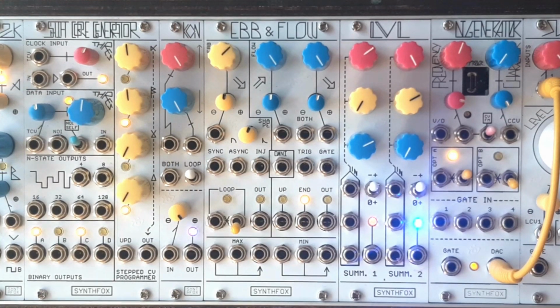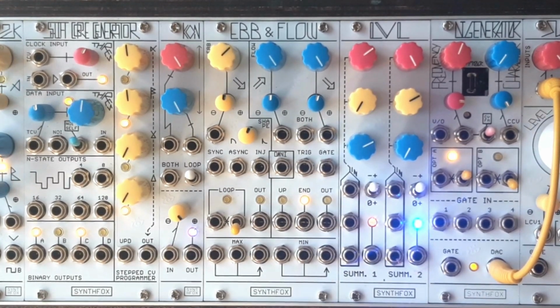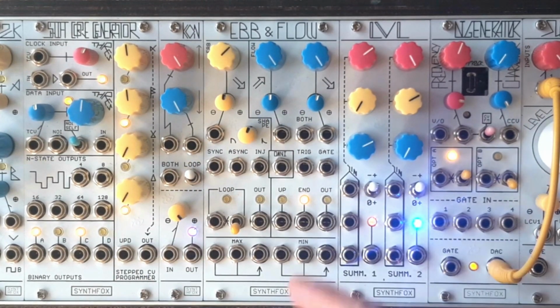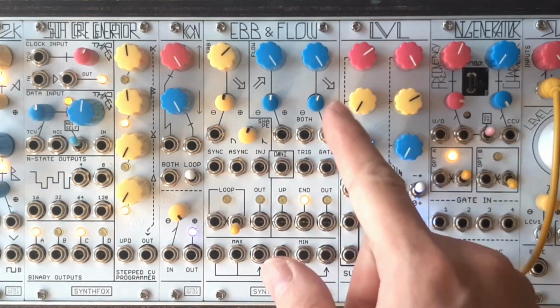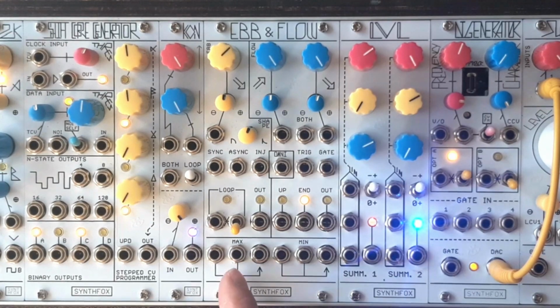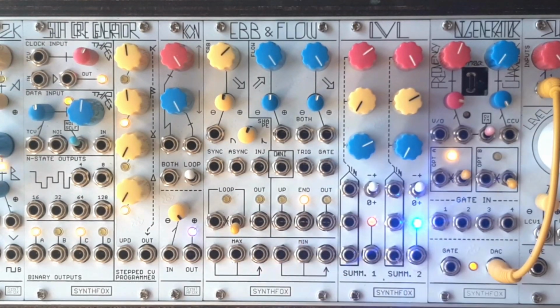Ebb and flow is, in fact, four separate submodules carefully crafted to both be useful on their own and combining efficiently. Ebb is a decay-only envelope with a wide time range. Flow is a rise-fall function with separate and combined control over rise and fall timings. Below them are max and min, simple yet powerful utility voltage processors.